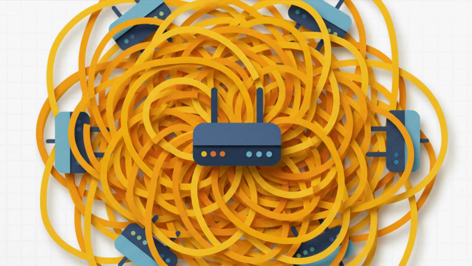Now, to keep track of these hops, routers using RIP broadcast or multicast their entire routing tables to all their neighbors every 30 seconds. Just imagine standing in a crowded room and shouting your entire address book to everyone around you every half minute, even if absolutely nothing changed. Sure, it ensures everyone has the latest data, but man, it generates a ridiculous amount of repetitive background traffic.